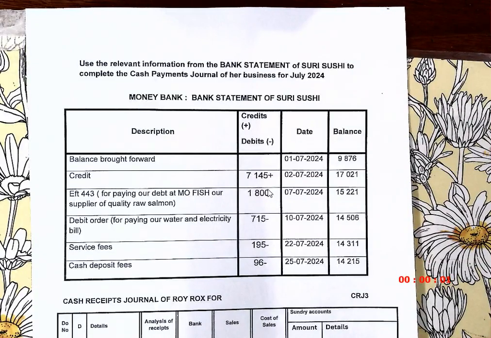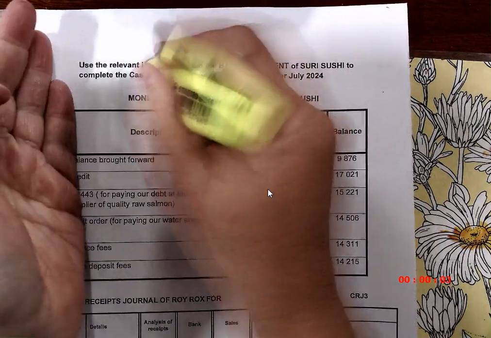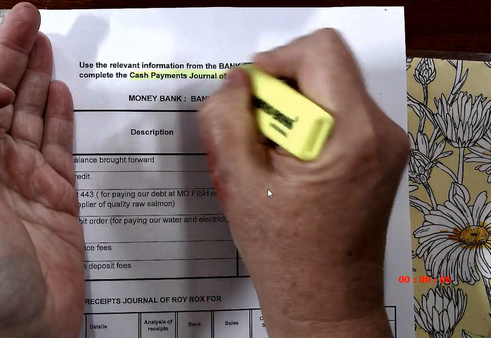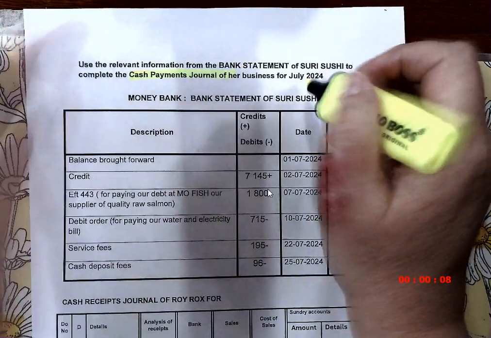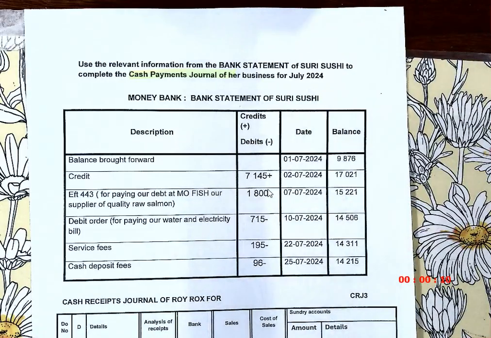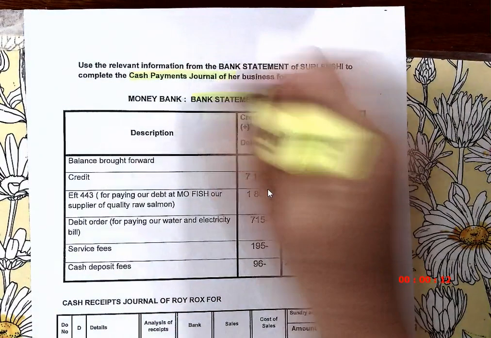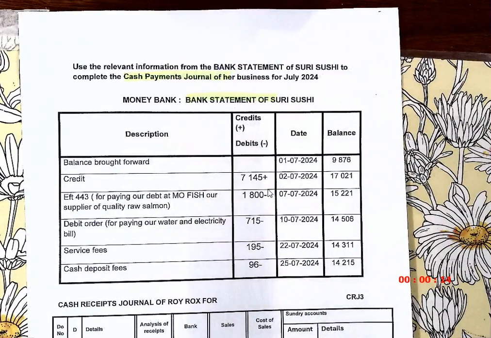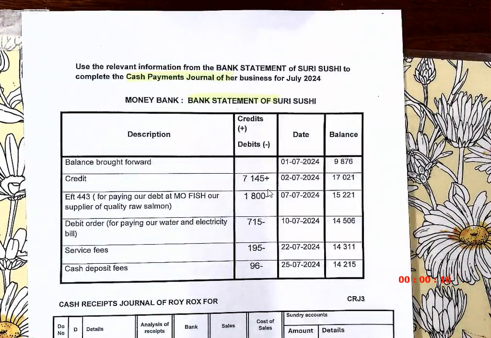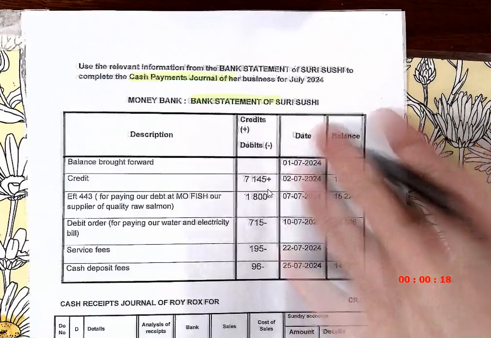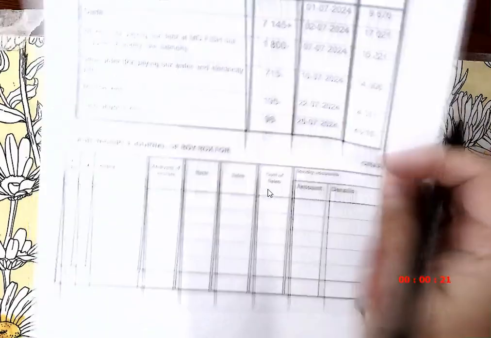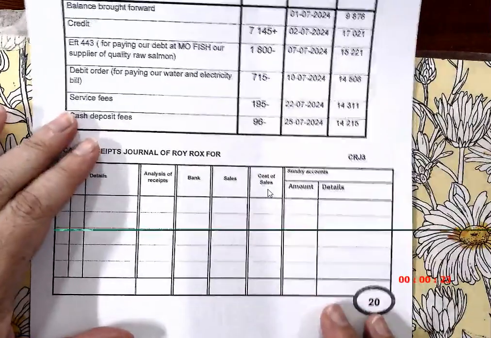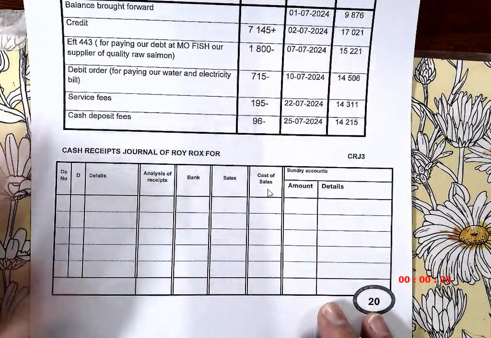They asked me to do a cash payment journal, né? But they don't give me transactions, they give me a bank statement. So in other words, I need to be able to use this information to put in the CPJ. But now when you look here, you will see I gave you the wrong journal. So let's just fix it.